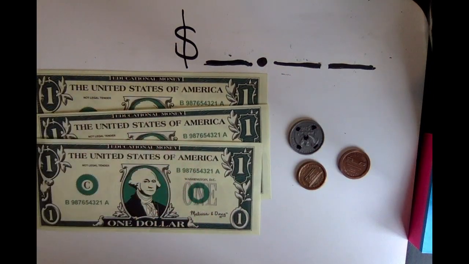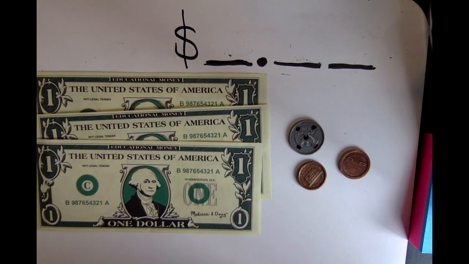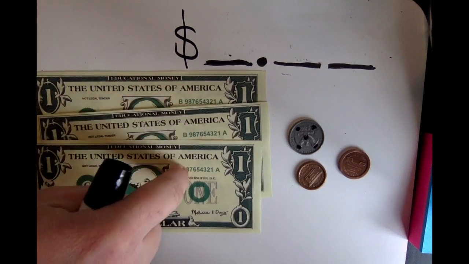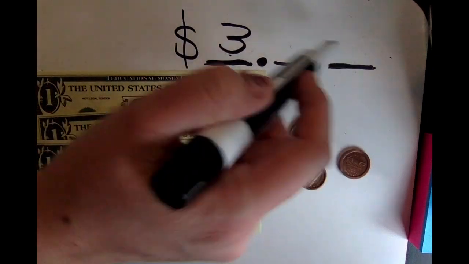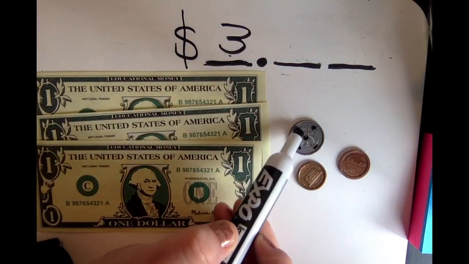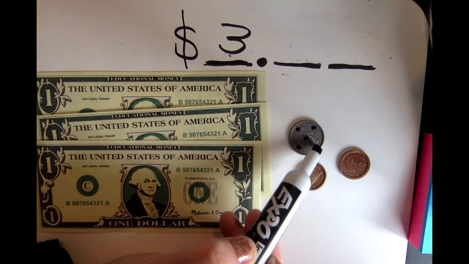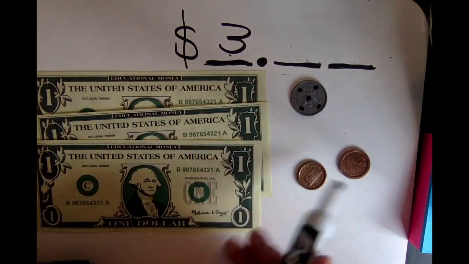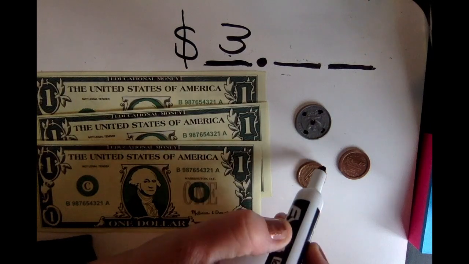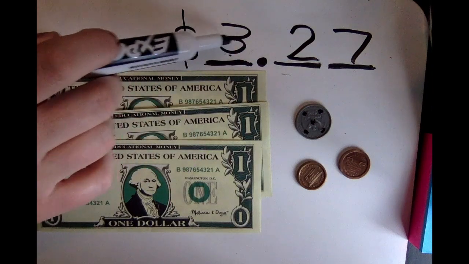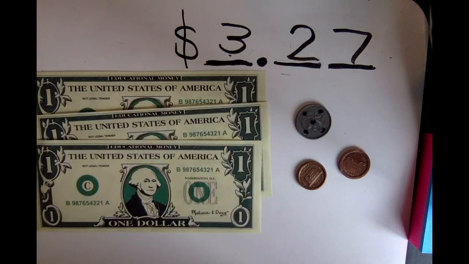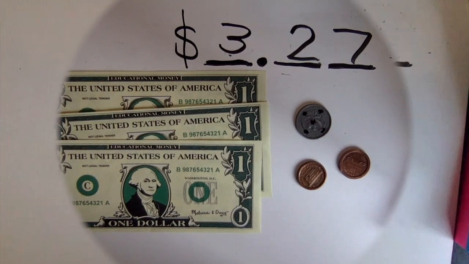Okay, let's try another one. Okay, got our next one lined up. So let's see what we have. It looks like we have $3 bills. Okay. So if we add those up, they're just ones, so we can just count by ones. $1, $2, $3. So we're going to write 3 next to the dollar sign. So that side's good. Now we need to figure out how many cents we have. So let's count them up. 5, 10, 15, 20, 25. Stop. Now we're not counting by fives anymore. We're adding ones. 25, 26, 27. So we would read this across as $3.27.